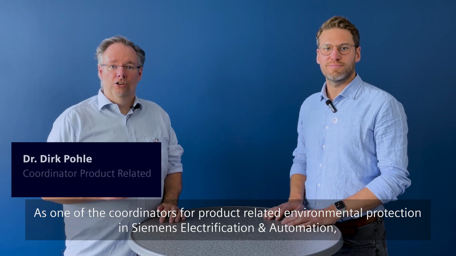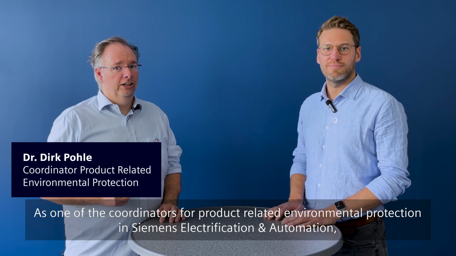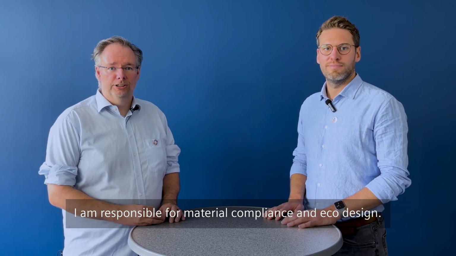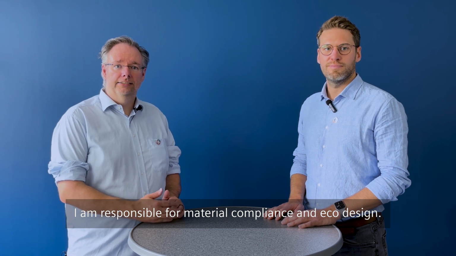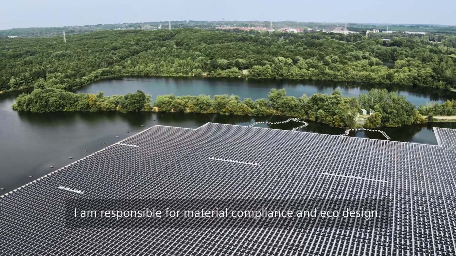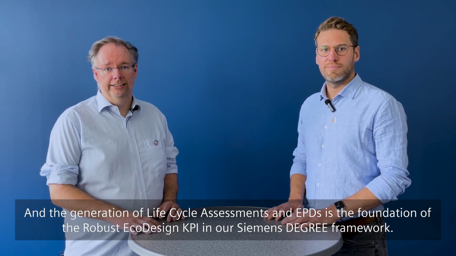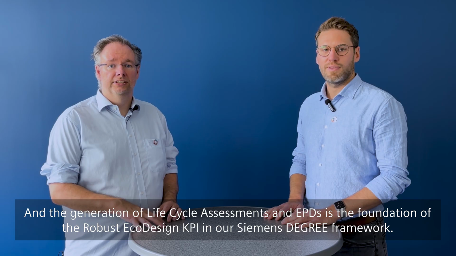As one of the coordinators for product-related environmental protection in Siemens electrification and automation, I am responsible for material compliance and eco-design. Obviously, environmental reporting is a huge part of it. And the generation of lifecycle assessments and EPD is the foundation of the robust eco-design KPI in our Siemens DEGREE framework.